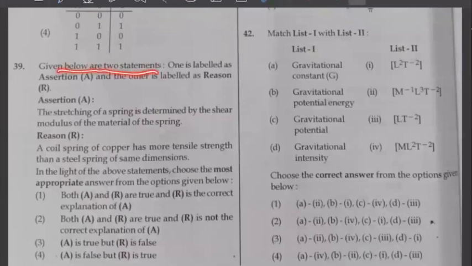They're saying given below are two statements. One is labeled as assertion A and the other is labeled as reason. Stretching of a spring is determined by the shear modulus of the material of the spring. Yes, in one sense, because shear modulus means the one related to shape, modulus of rigidity, not the bulk modulus, not Young's modulus.